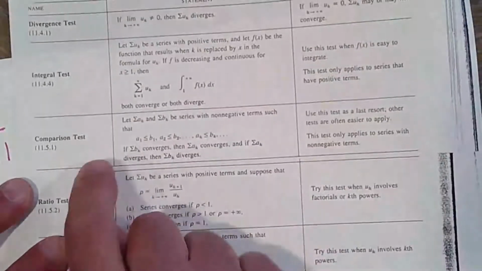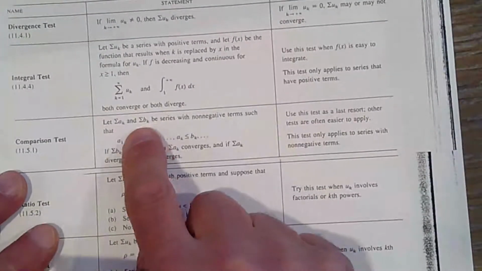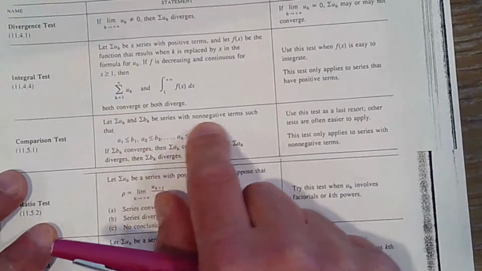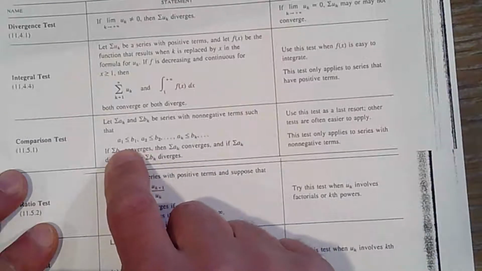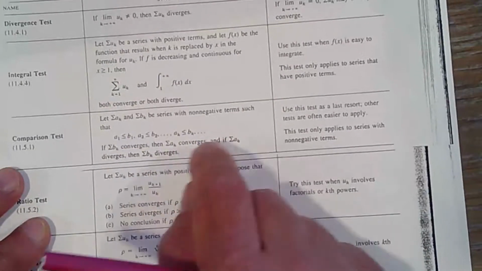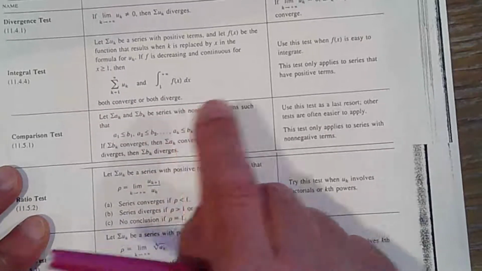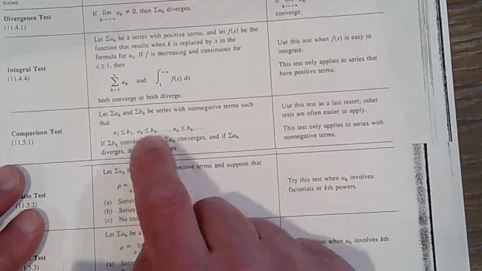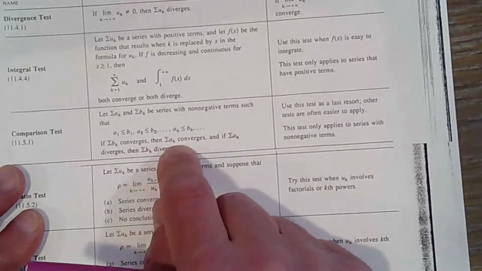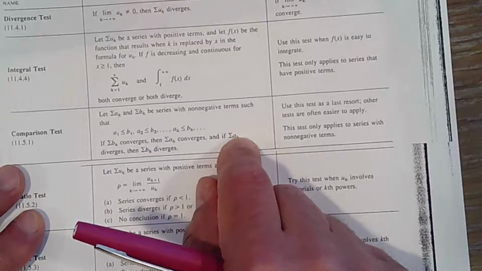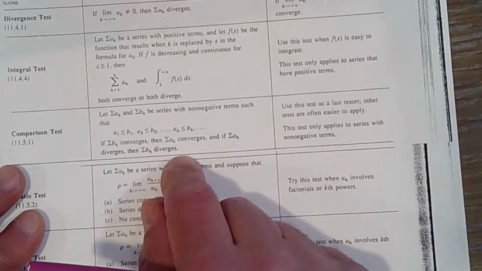Alright, so the direct comparison test: you have series sigma an and sigma bn with non-negative terms, and a_k is less than or equal to b_k, so sigma ai is less than or equal to sigma bi. If sigma bk converges, then sigma ak converges, and if sigma ak diverges, then sigma bk diverges.